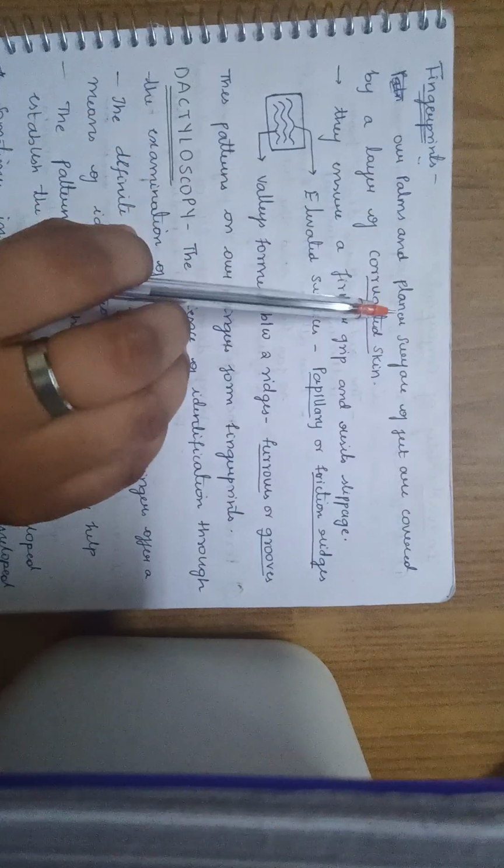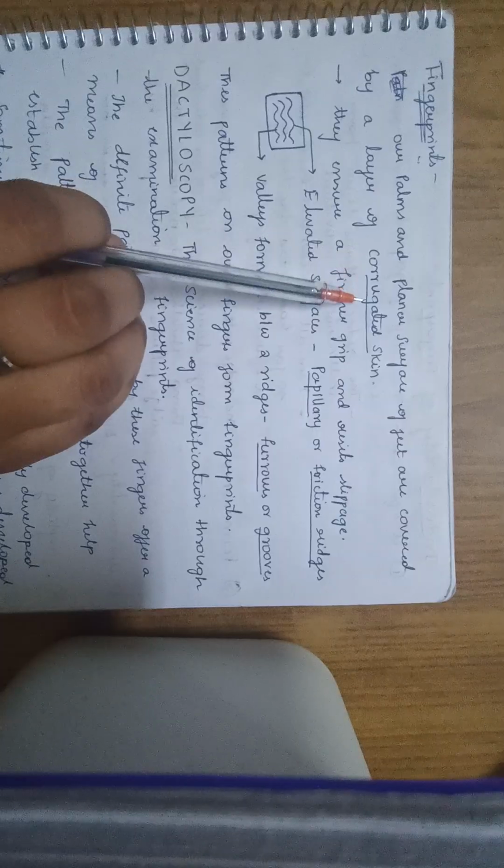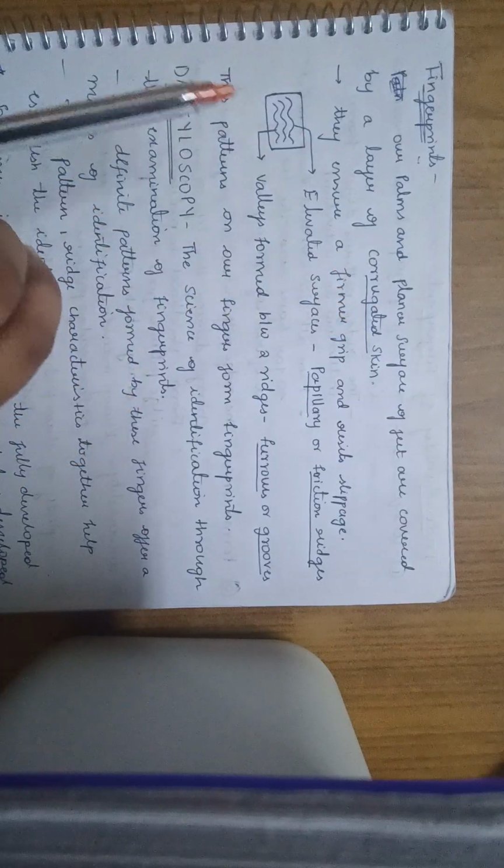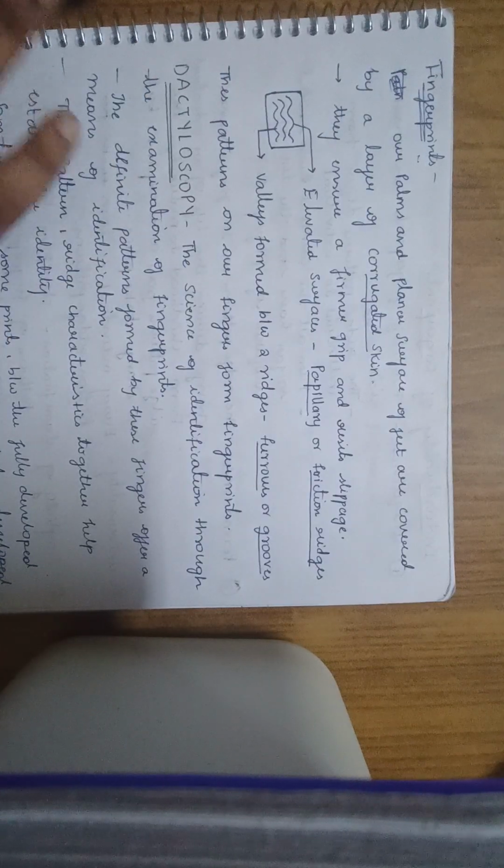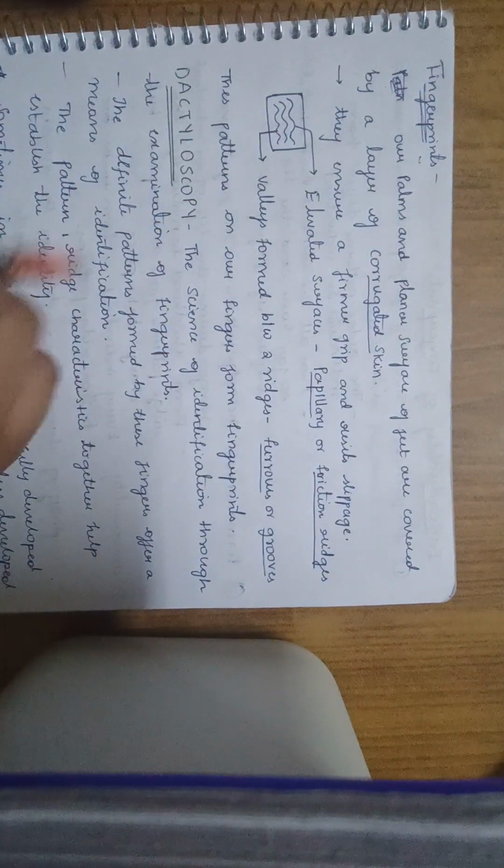Our palms and plantar surfaces of our feet are covered by a layer of corrugated skin. When you observe your palms and your fingers closely, you can find lines running from one side to the other, and they make different kinds of designs or patterns, right? So if you observe, you can know what fingerprints are.